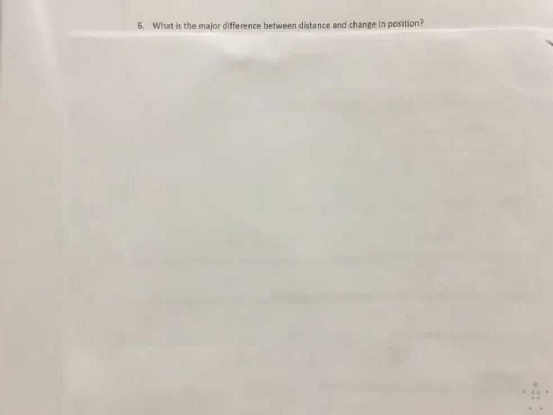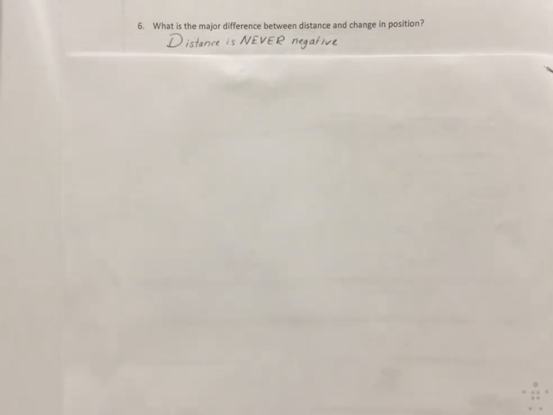For number 6, what is the major difference between distance and change in position? Well, we just saw that we use virtually the same formula. The only difference between them was the absolute value bars. Absolute value means that whatever you get inside those bars, if it is negative, you change it to a positive. So the main difference between them is that distance is never negative.